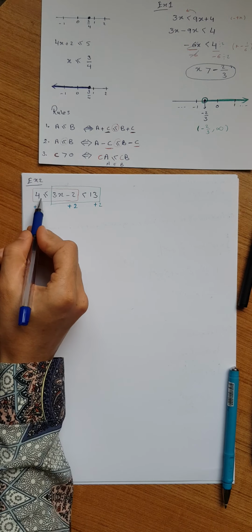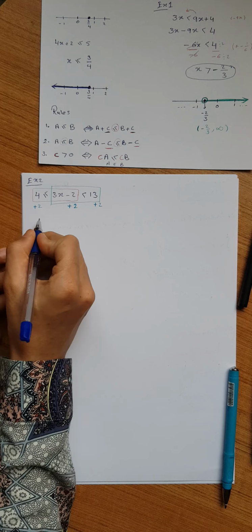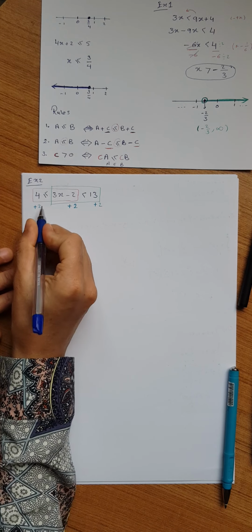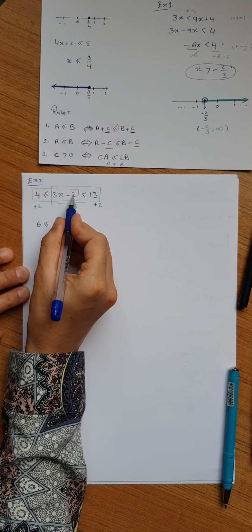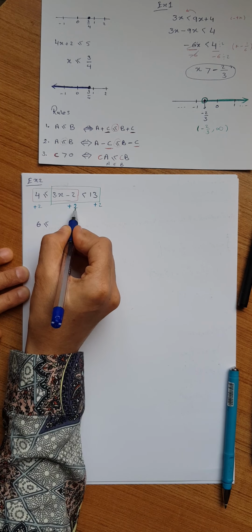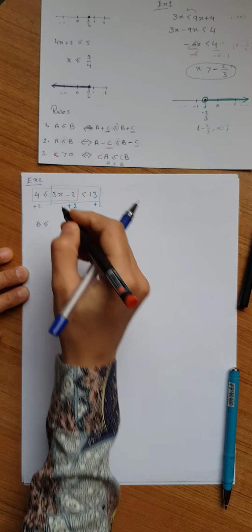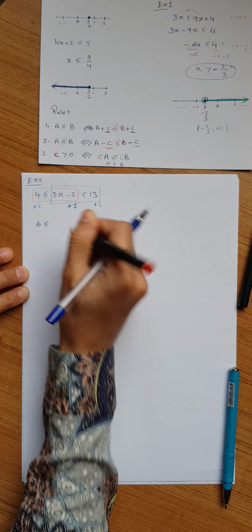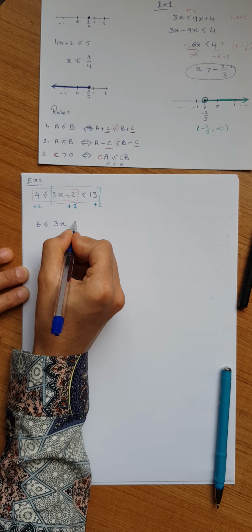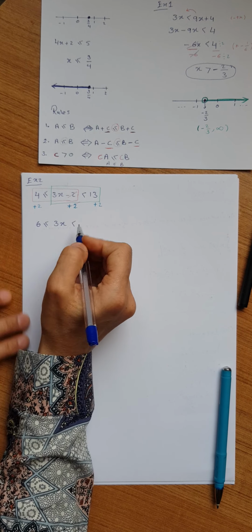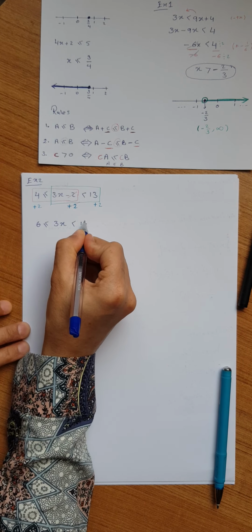Now, 4 plus 2 is equal to what? 4 plus 2 is equal to 6. The inequality symbol doesn't change. 3x minus 2 plus 2 is equal to what? These two cancel each other because minus 2 plus 2 is equal to 0. So 3x remains in the middle. The inequality doesn't change. 13 plus 2 is equal to 15.